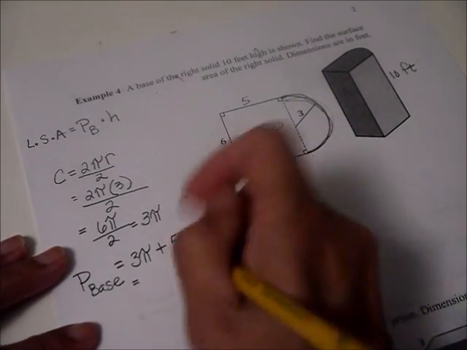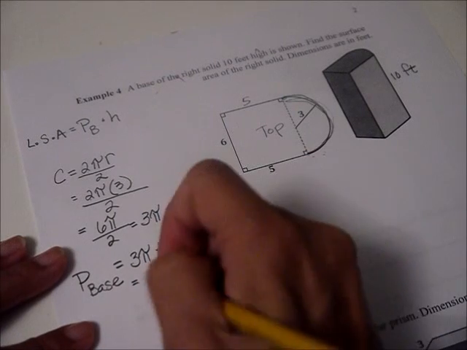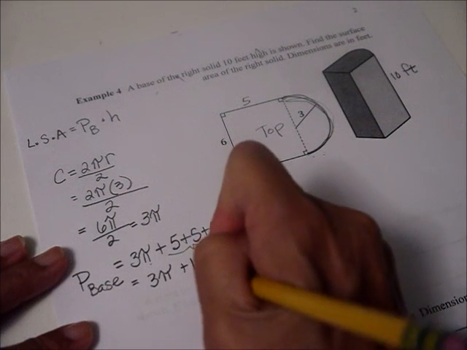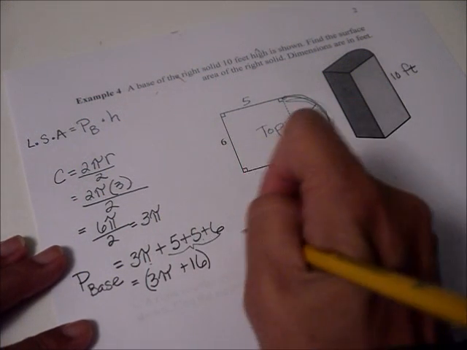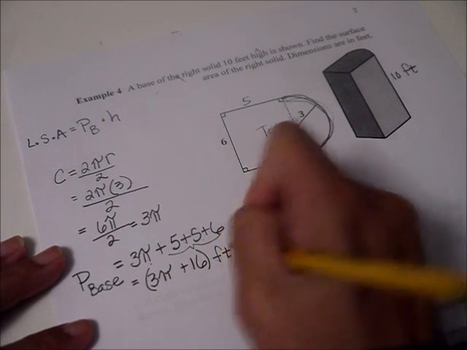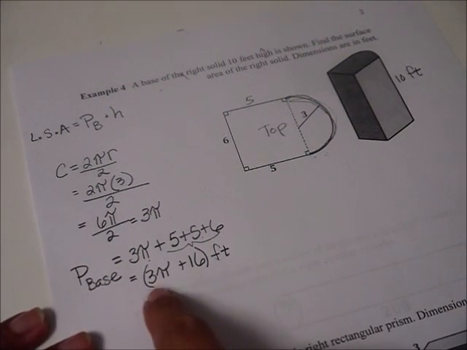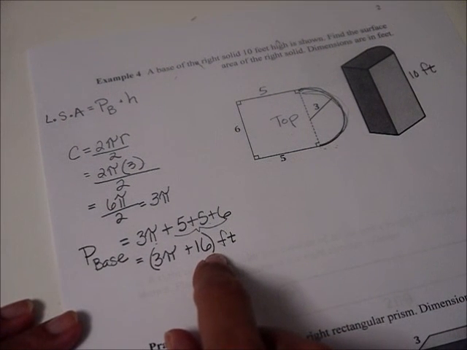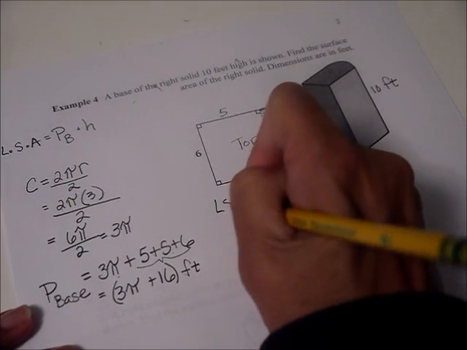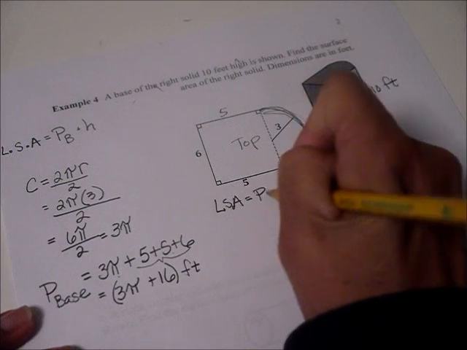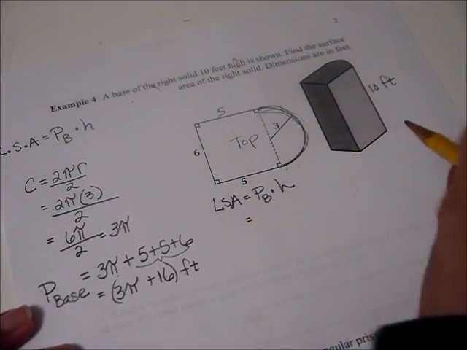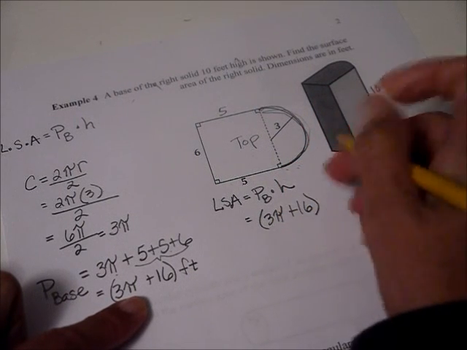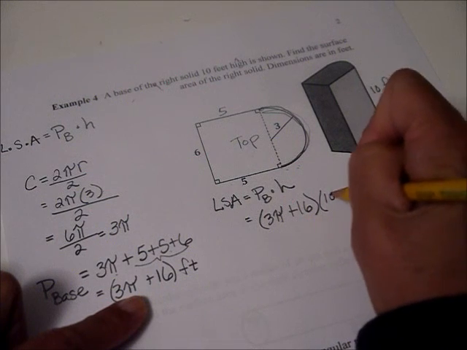We cannot add these to pi, so we leave it in terms of pi this way: 3 pi plus 16, and we're in feet. So the perimeter of the base is 3 pi plus 16 feet. Now let's find the lateral surface area again. Lateral surface area equals perimeter of base times height. Do we have the perimeter of the base? Yes, we do. It is 3 pi plus 16, and now we're going to multiply that by the height, 10.